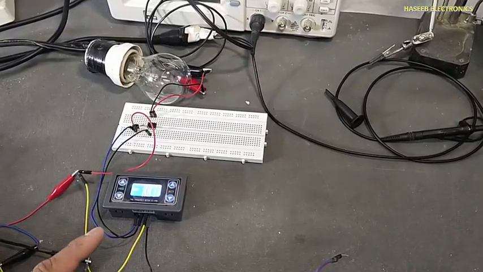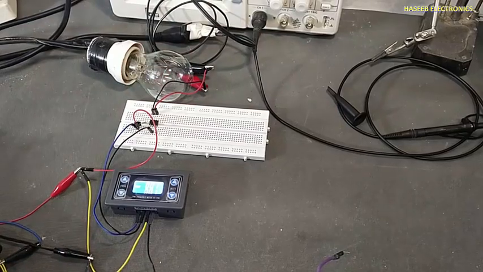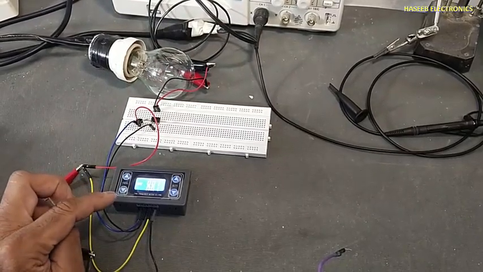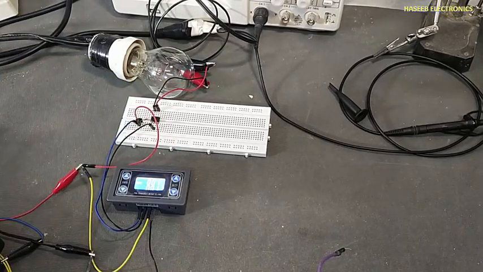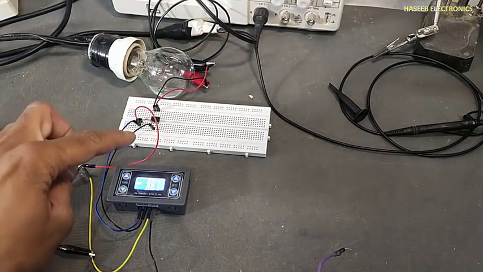Today we will discuss a very useful IC. It is R39MF5, this 8-pin IC. What is the function, how does it work?